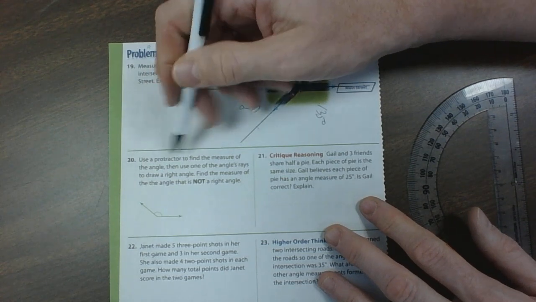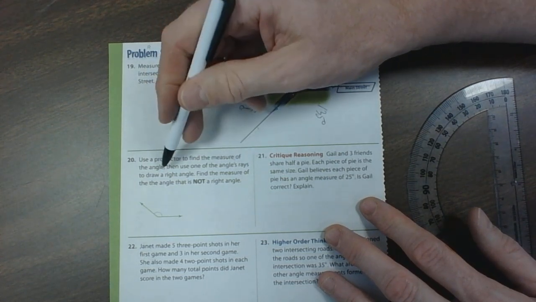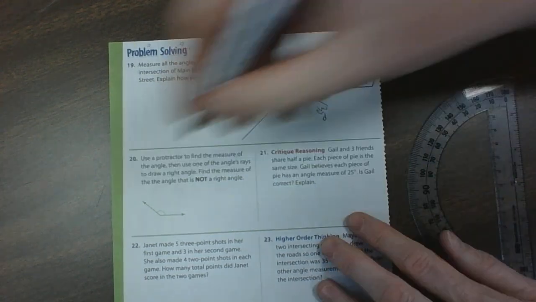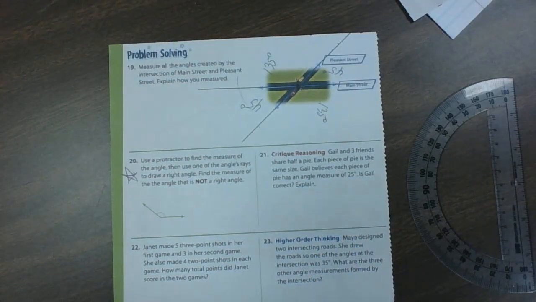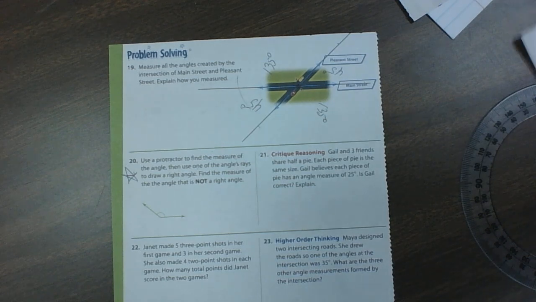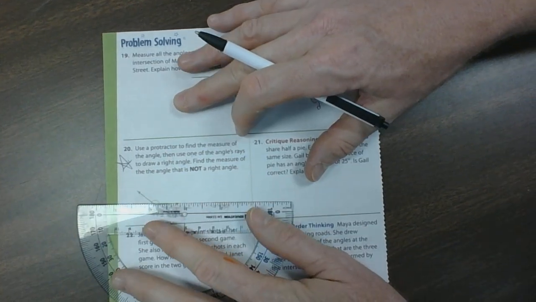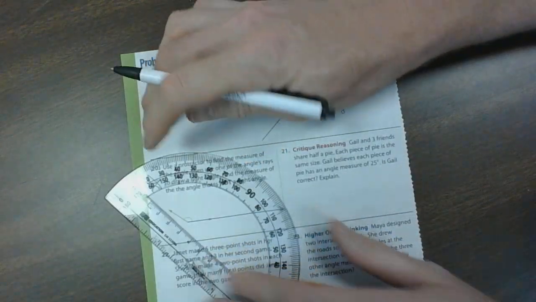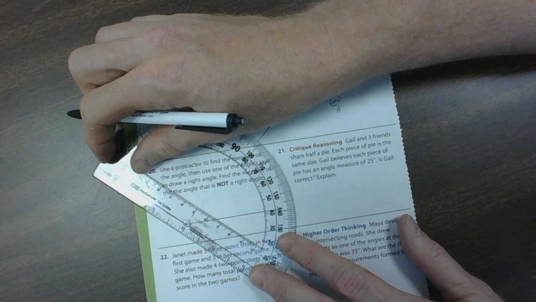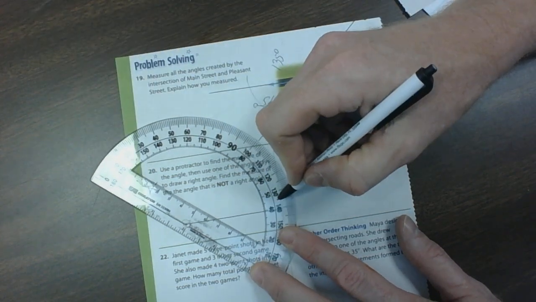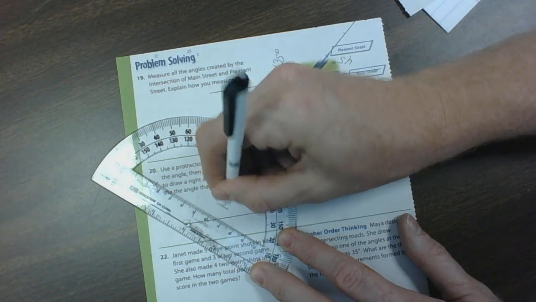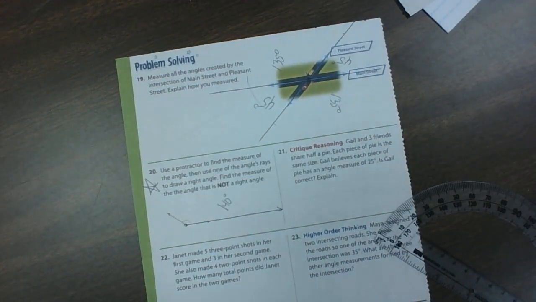Use a protractor to find the measure of the angle, then use one of the angle's rays to draw a right angle. Find the measure of the angle that is not a right angle. Put a star by this one. There's a lot of little steps in there. What we do, stretch this guy out all the way up to that line. That's good right there. Vertex, line him up. 140 degrees. See that? That's the whole thing is 140 degrees.